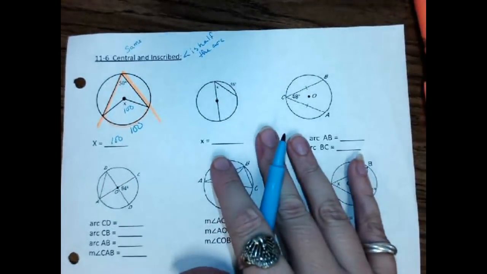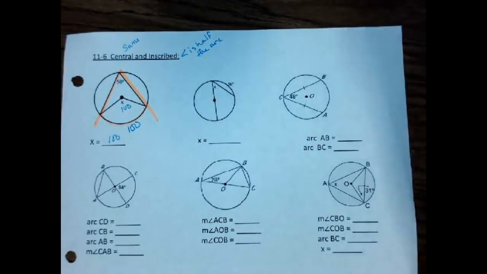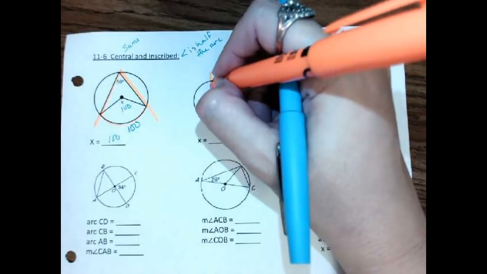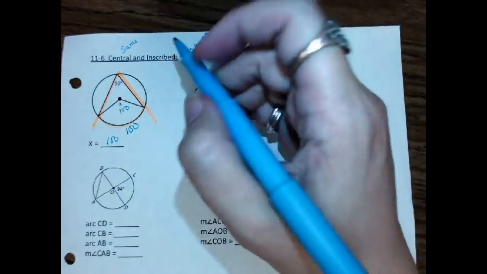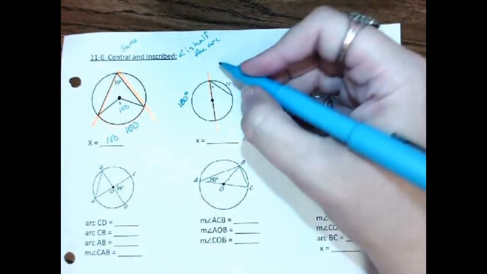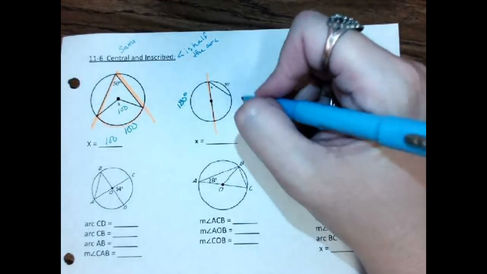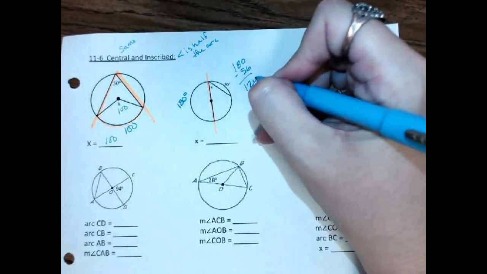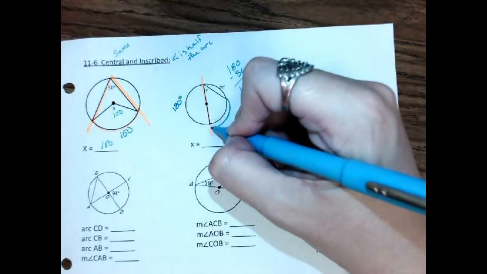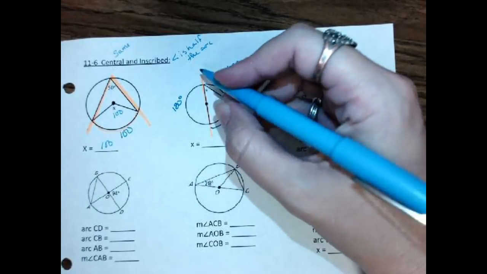On our next one here, this is one similar to one we had before. This is the diameter of the circle, so that makes this side over here 180. And that makes this side over here also 180. So if this side is 180, I can do 180 minus 56 and I get 124. So this arc is 124. And then this angle is half the arc, so that makes this 62.